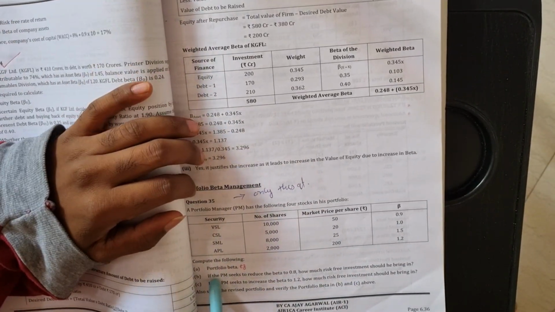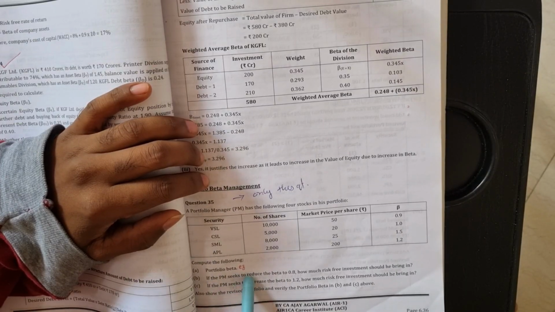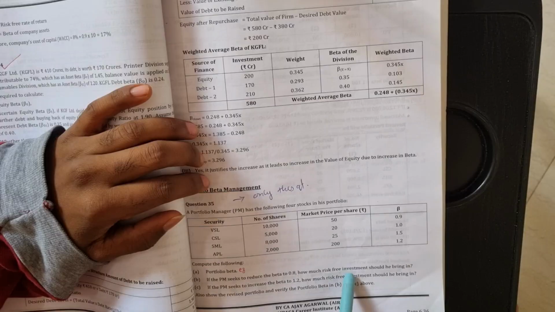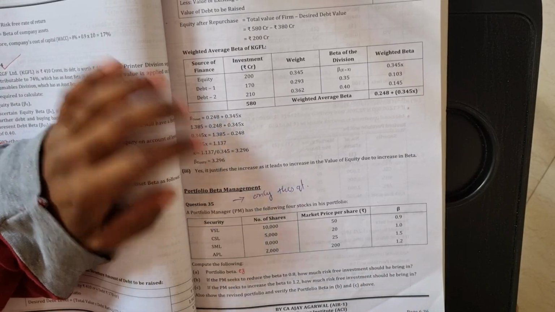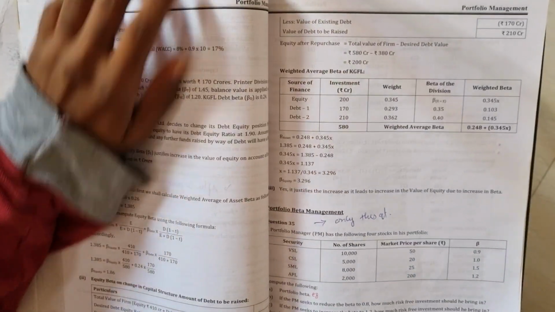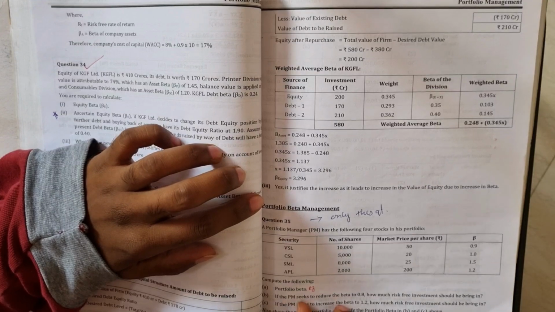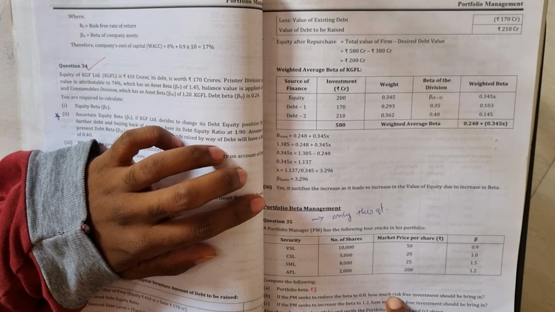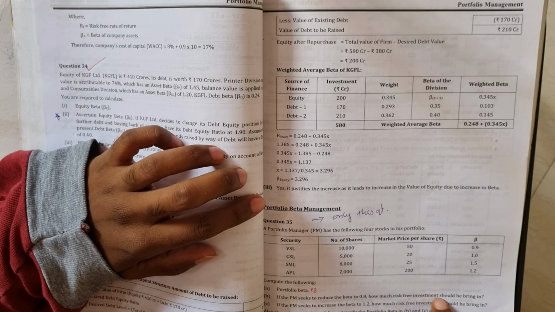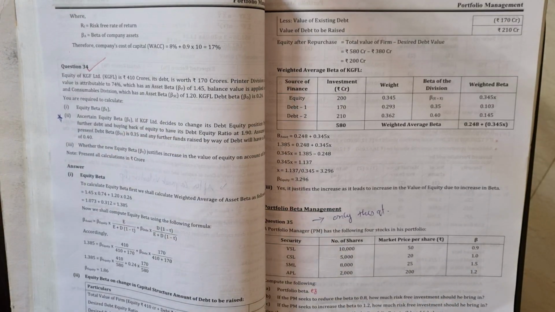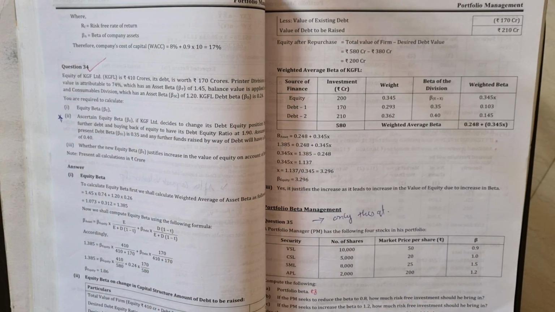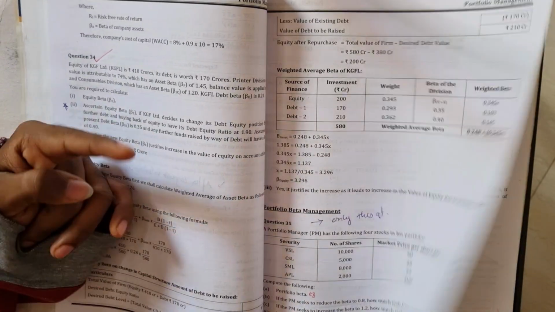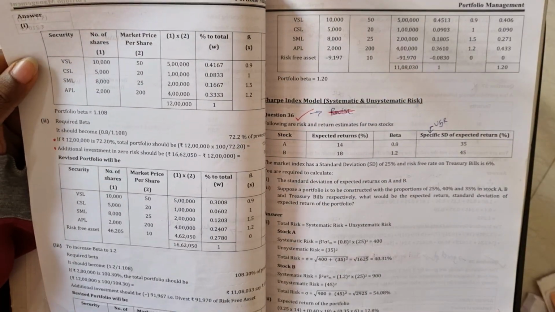Next, if the portfolio manager seeks to reduce the beta to 0.8, how much risk-free investment should he bring in? So now the portfolio manager is seeking to reduce the beta to 0.8. How much risk-free investment should he bring in?